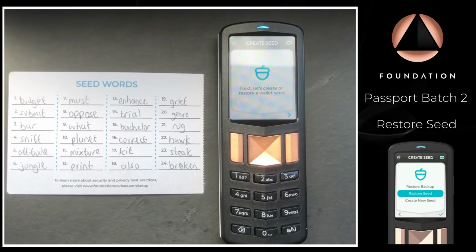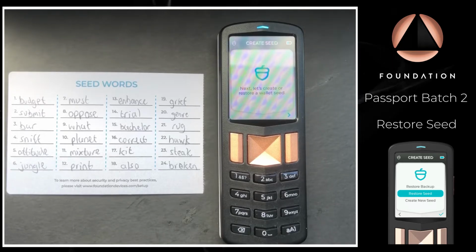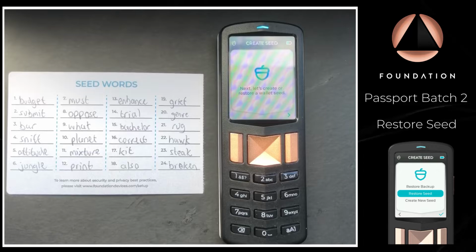I'm going to start this tutorial from the seed selection screen, and you can access this in one of two ways. The first would be upon following the initial setup, which would be used when turning your device on for the very first time. And the second way to access this screen is after erasing Passport from the advanced menu. This would be used if Passport has already been set up with a seed or backup and you would like to switch to a different seed.